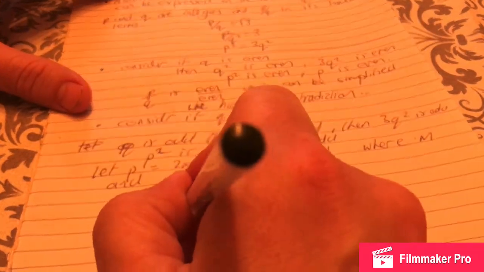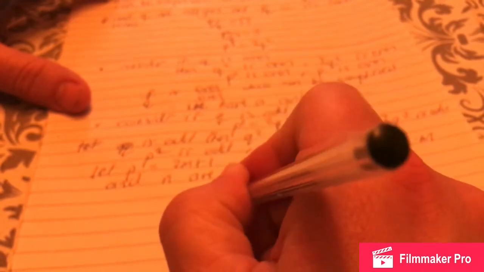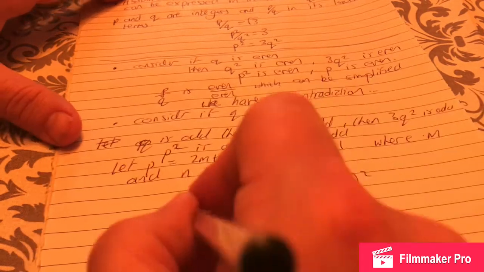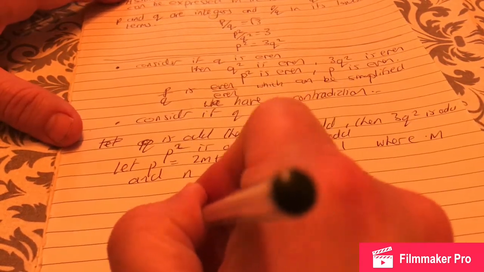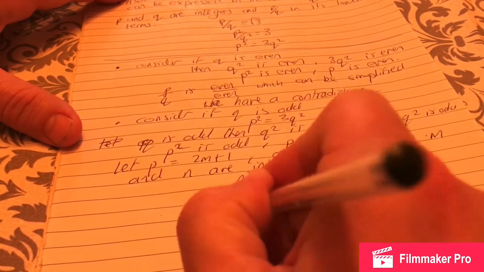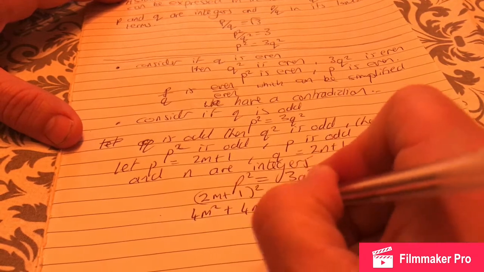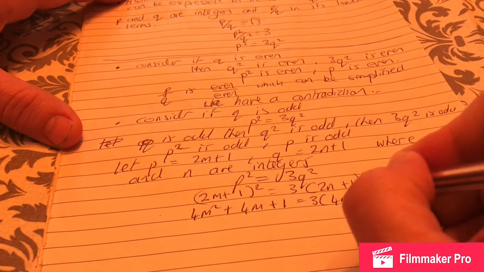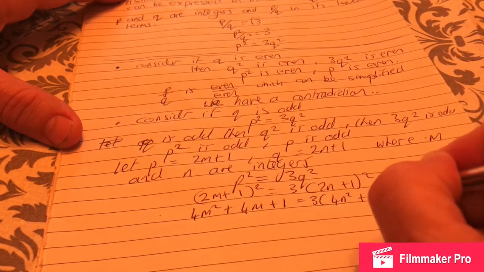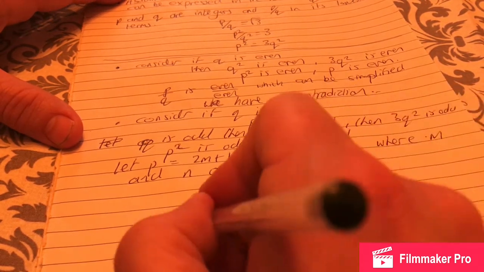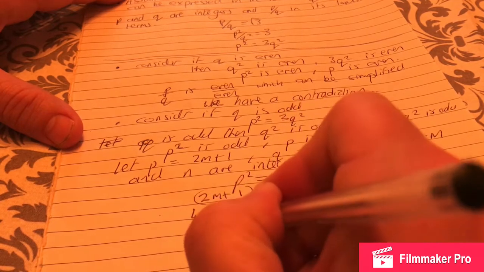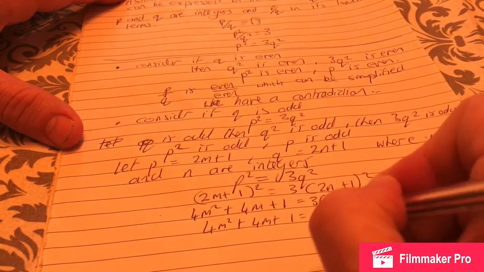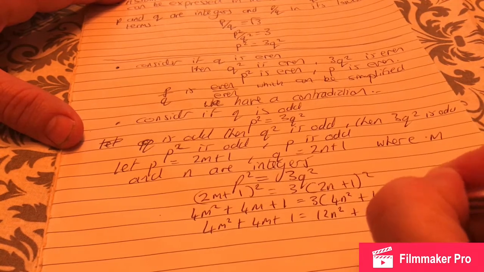Let's replace that with 2m plus 1 squared equals 3 lots of 2n plus 1 squared. So I've got 4m squared plus 4m plus 1 equals 3 lots of 4n squared plus 4n plus 1. 4m squared plus 4m plus 1 equals 12n squared plus 12n plus 3.